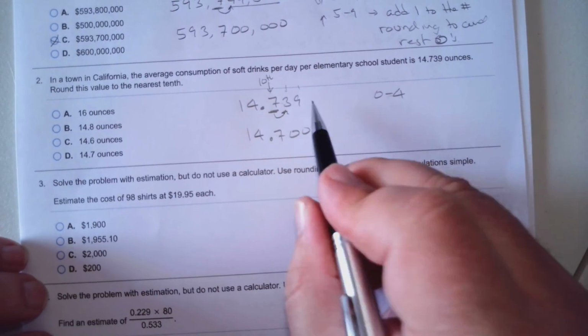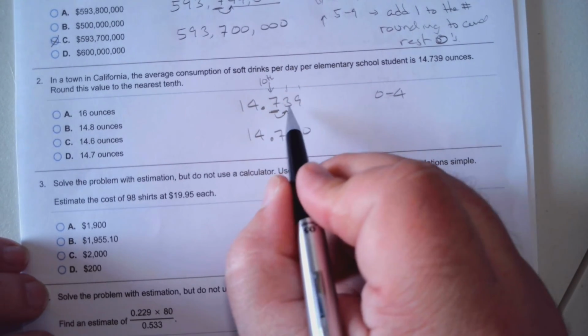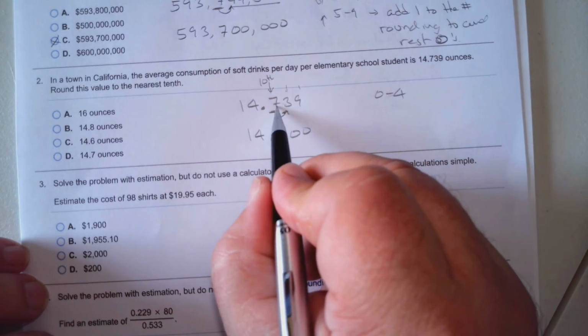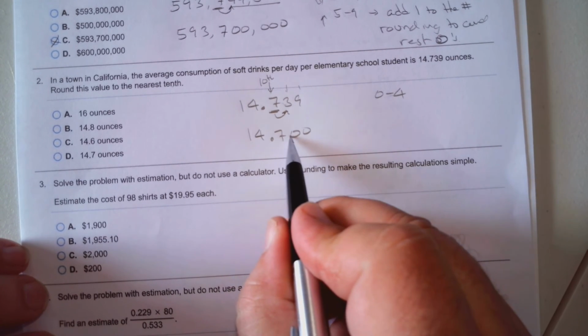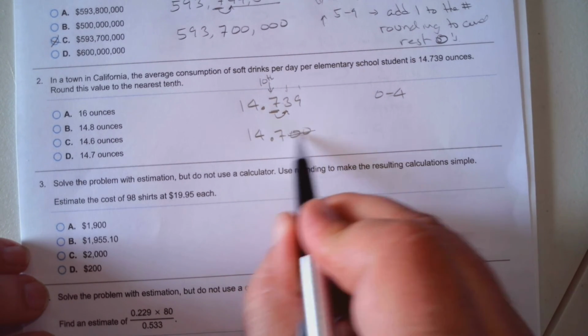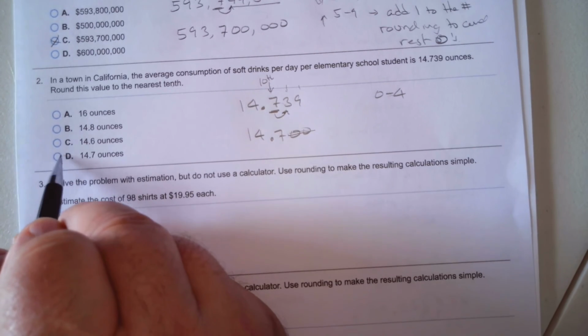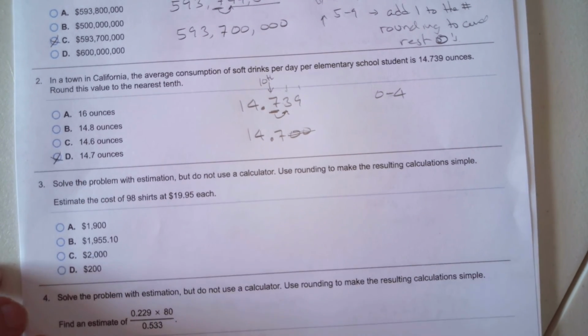Since that's a 3, we just drop them. If it was 5 or higher, then we would add 1 to that one and make it an 8. So 14.700, everything to the right of the decimal is nothing. So the answer is D.